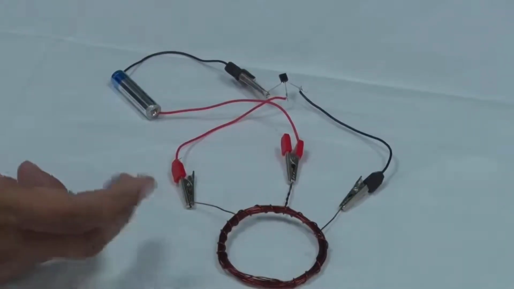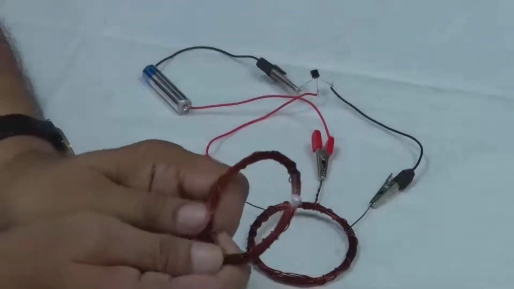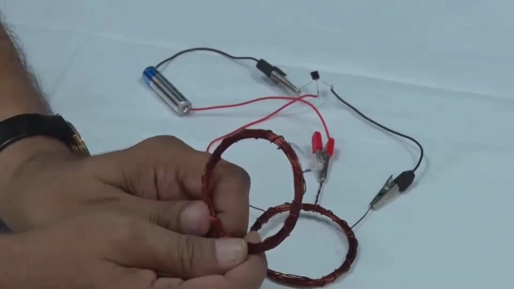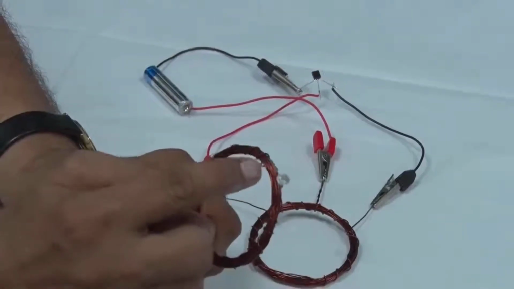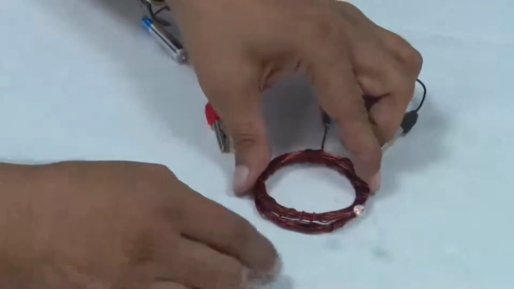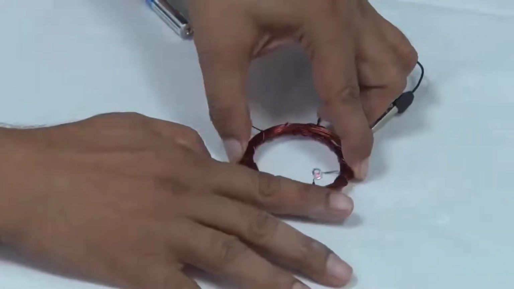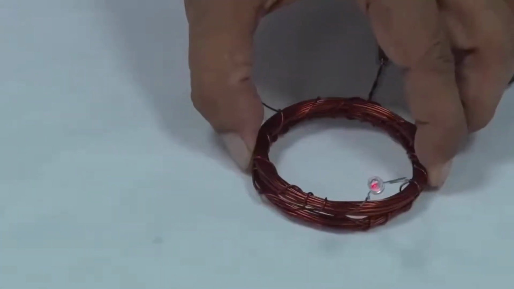Seems there is nothing happening, but then look at this another apparatus that I have. This is another coil, another 30 turns coil, and then an LED is connected to this coil, and if I bring this LED here, see what happens. Can you see? Can you see this LED is glowing?